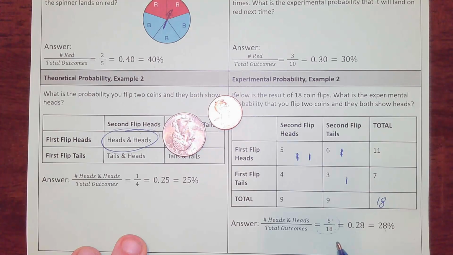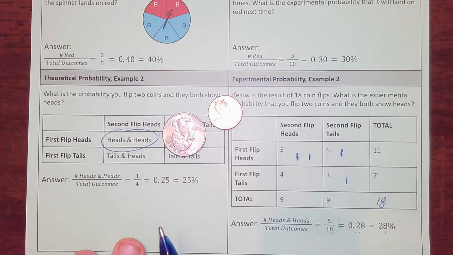That's the fraction. As a decimal, I can divide that in my calculator. 5 divided by 18 gives me 0.28. That's the decimal. Or a 28% chance of getting heads, right? So it's pretty close, the experimental 28% and the theoretical 25%. They're pretty close, but they are a little different, right?